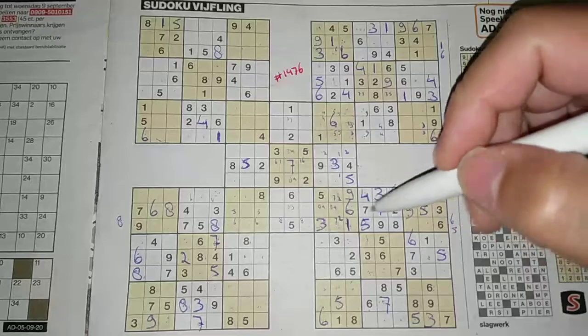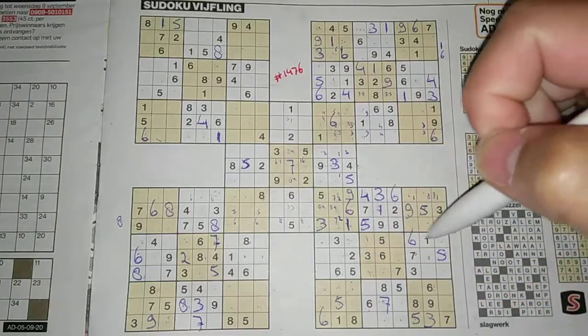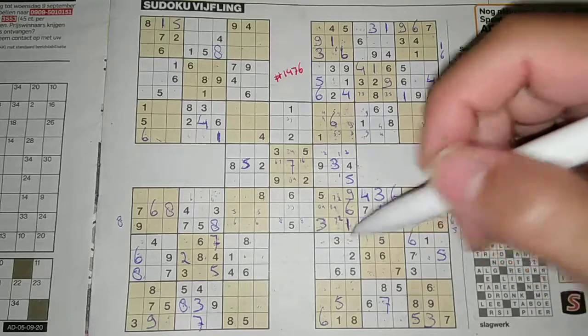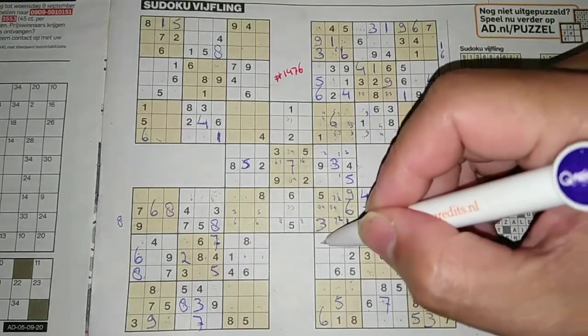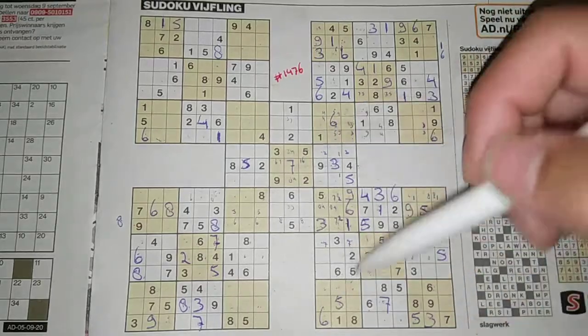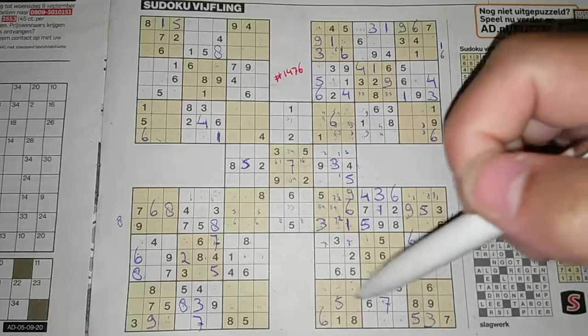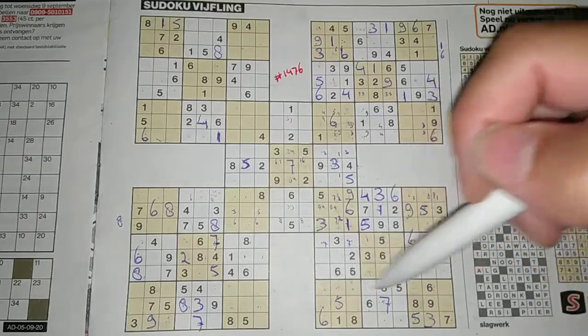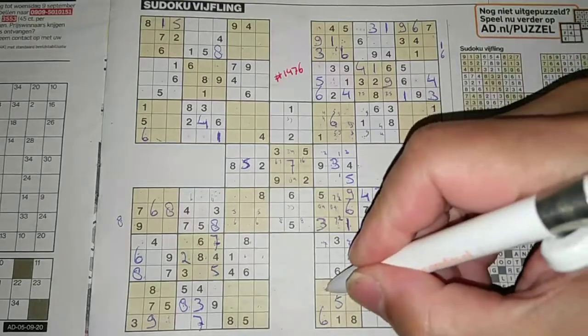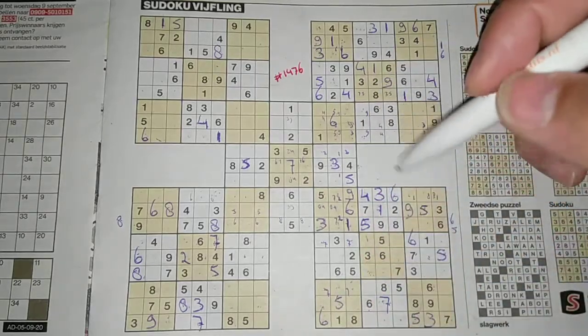So 7 in this row, 7 in the middle row, so in the row above. These two boxes could be a 7. We have a 7 in this column, so no 7 here. 7 in this row, 7 in the row above, so in that row. These two boxes could be a 7, a lot of pairs.